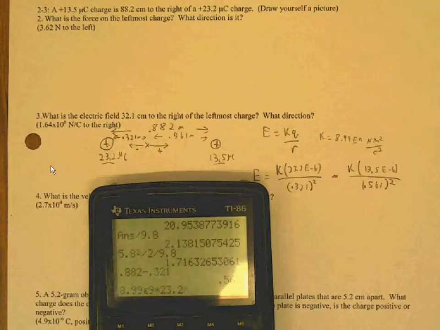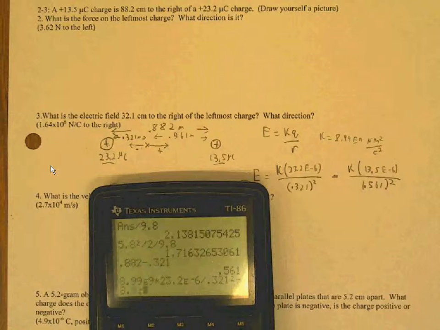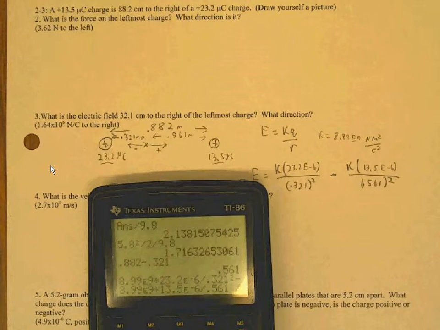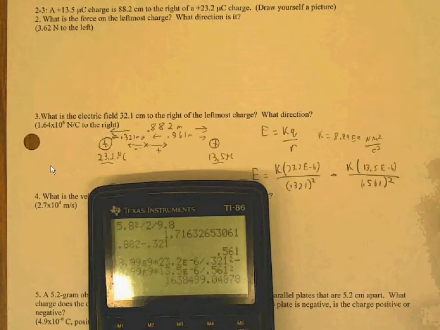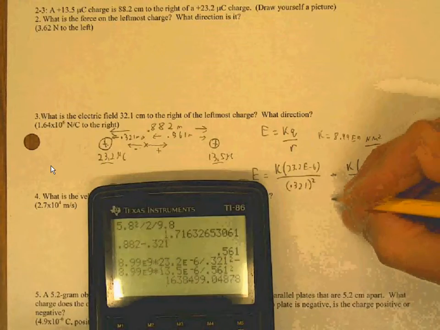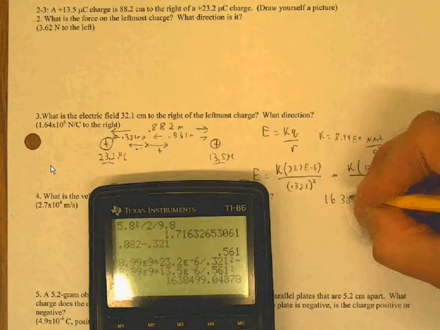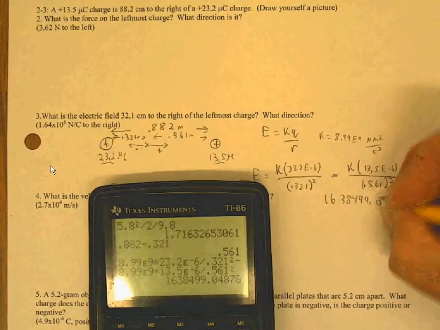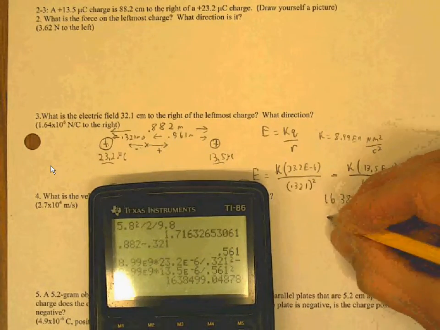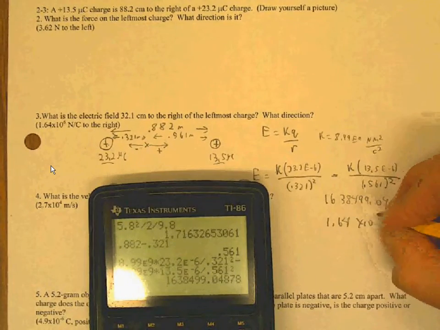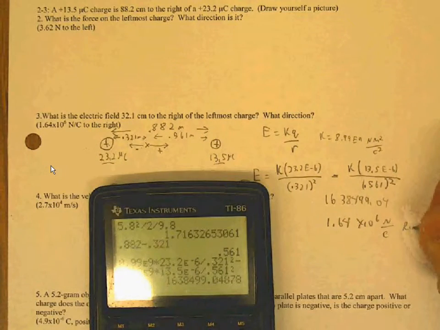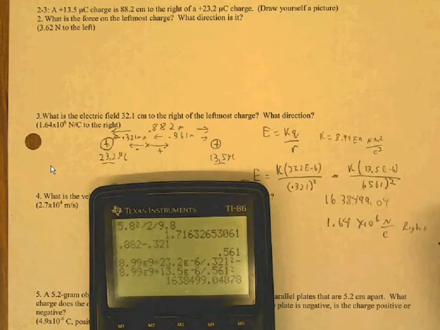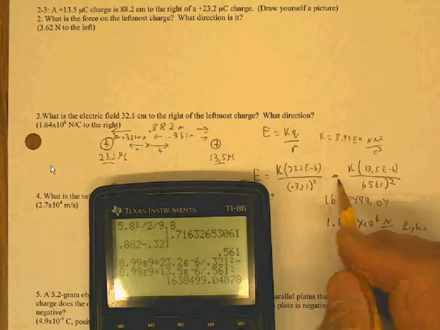23.2 E minus 6 divided by 0.321 squared minus times 13.5, and I'm getting 1638499.04, which is 1.64 times 10 to the 6 newtons per coulomb, right? Okay, so because I made to the right positive, that's why this one's negative.